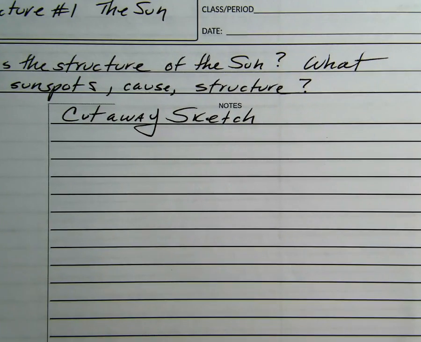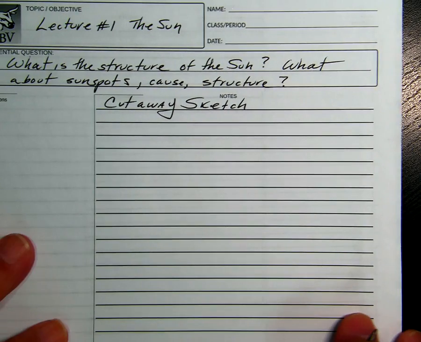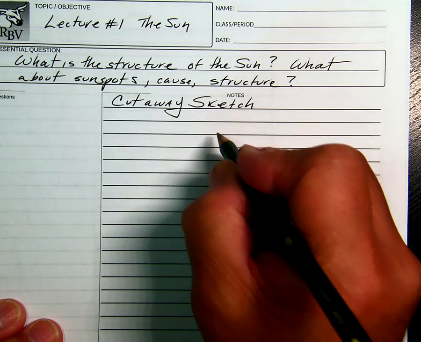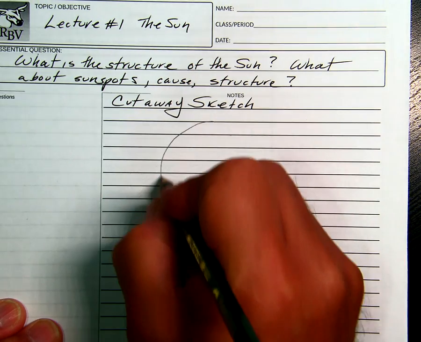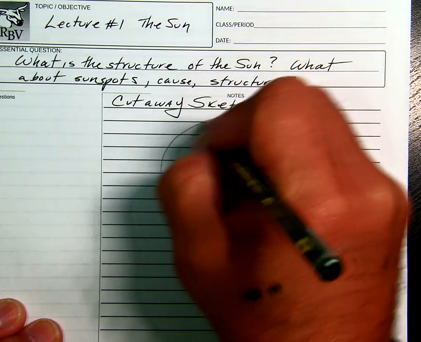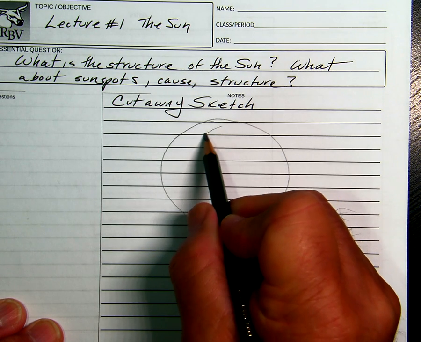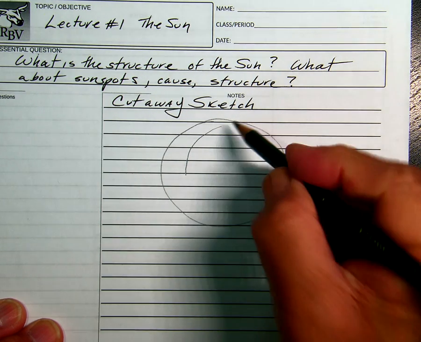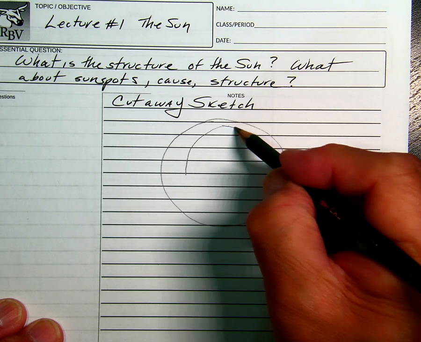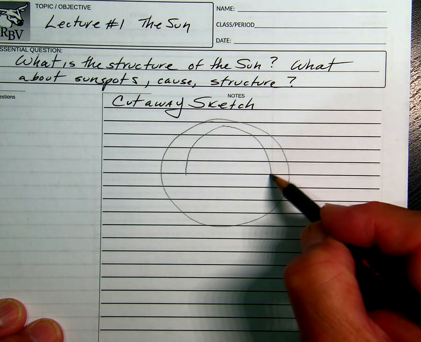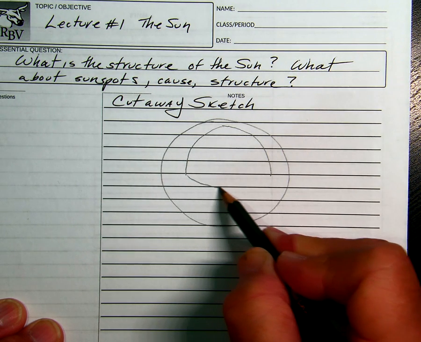Again, please try to do it kind of in the scale I'm about to draw it. Something like that. And I do a cutaway of the sun this way, like that.